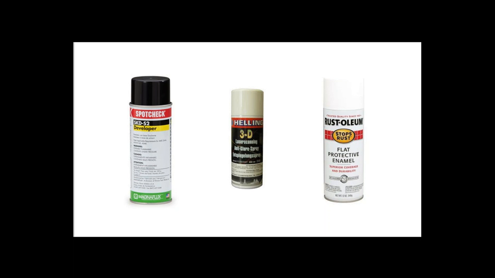A simple application with the old rattle can flat paint can achieve this. But for those of you who don't want a permanent application, it's common to use a liquid penetrant inspection developer, such as Magnaflux SKD S2. There are now even sprays specifically sold for our application of 3D scanning.